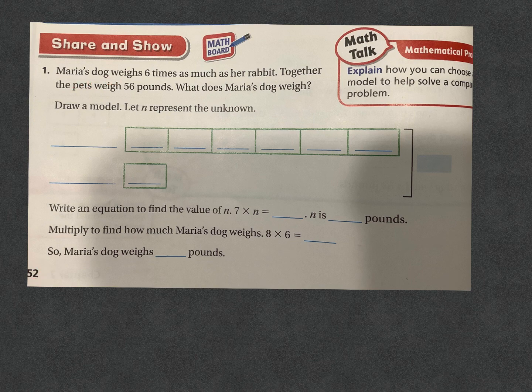Maria's dog weighs 6 times as much as her rabbit. Together, the pets weigh 56 pounds. What does Maria's dog weigh? So we did step 1, we read it. Let's underline the question: What does Maria's dog weigh?